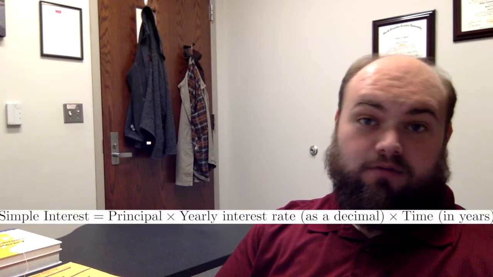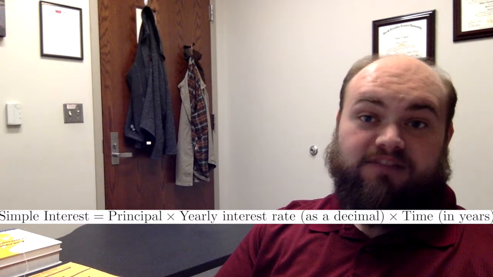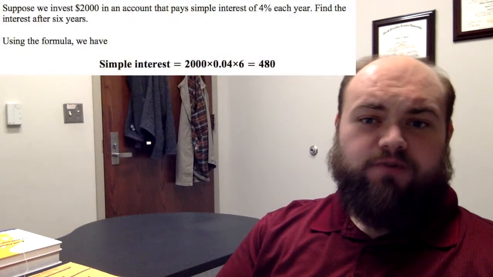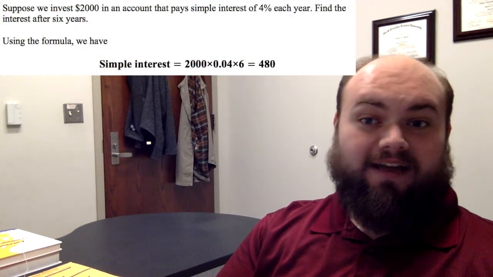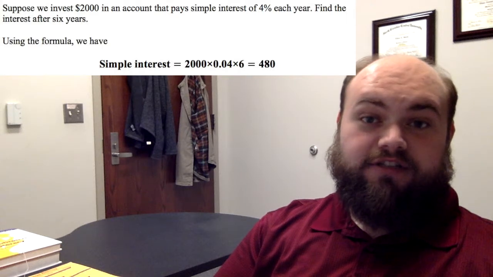Simple interest is calculated by applying the interest rate to the principal only, not to any interest that is earned. The formula for simple interest is simple interest equals principal times yearly interest rate as a decimal times time in years. Now an example. Suppose we invest $2,000 in an account that pays simple interest of 4% each year.